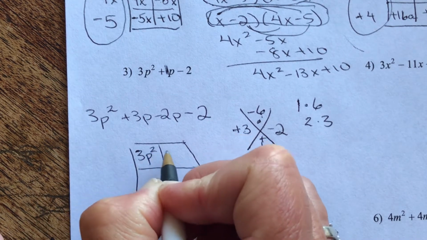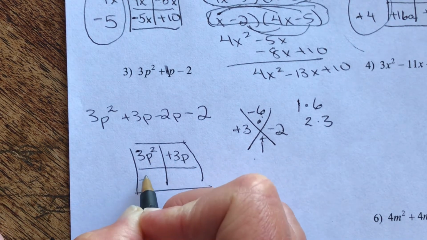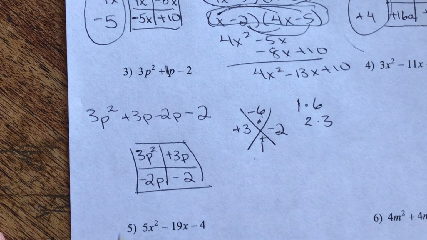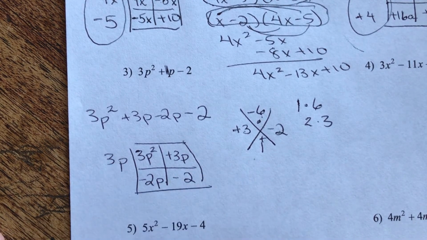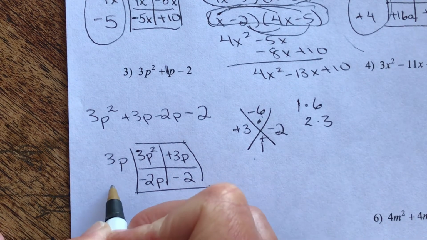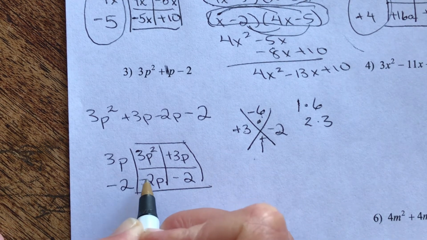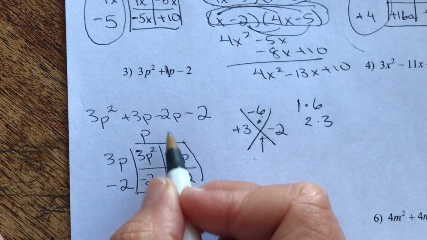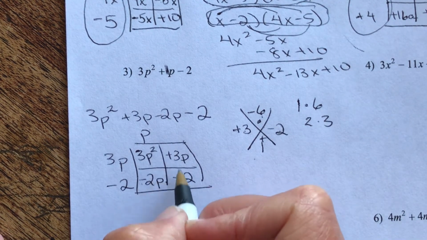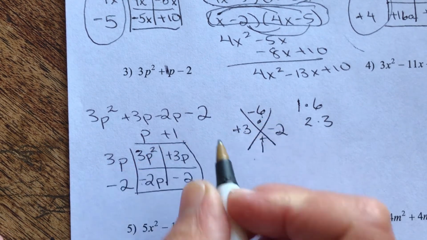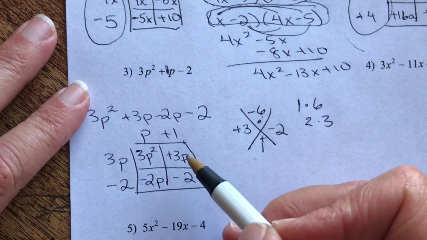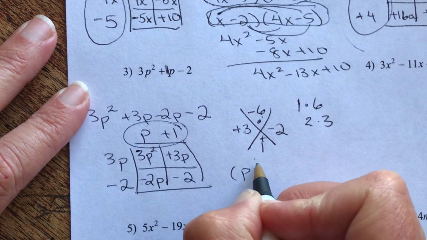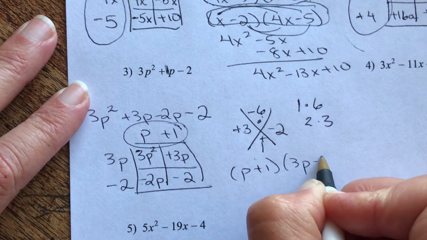3p squared plus 3p minus 2p minus 2. Ooh, negatives in there, so we've got to be careful. I can see that they have a 3p in common here. I can see that this is a -2. It starts with a negative, that front term is negative, so we've got to factor out a -2. This is a P. And the only thing I see in common here is a +1. Can't be a -1. Has to be a +1. Our first term in that binomial is positive. So our final answer will be P plus 1 and 3P minus 2.